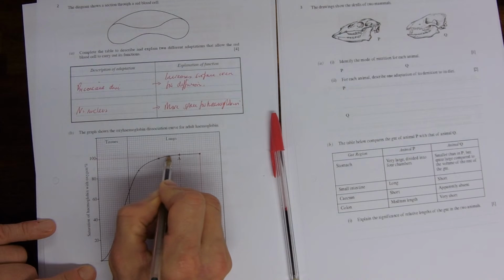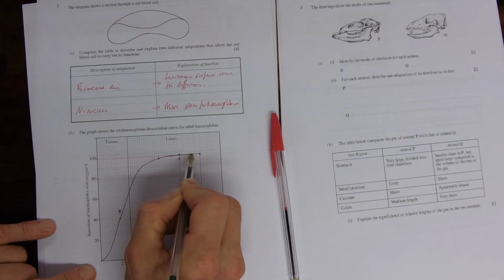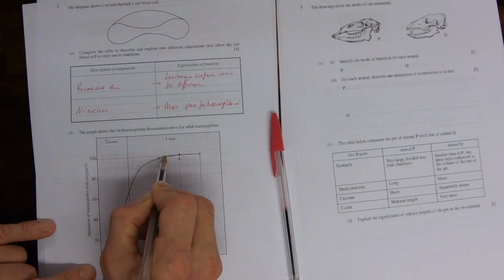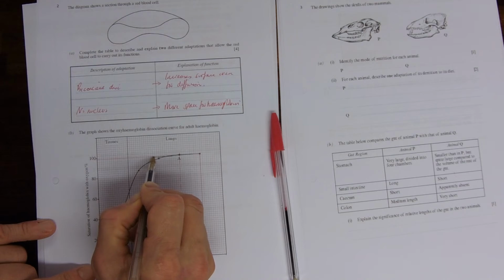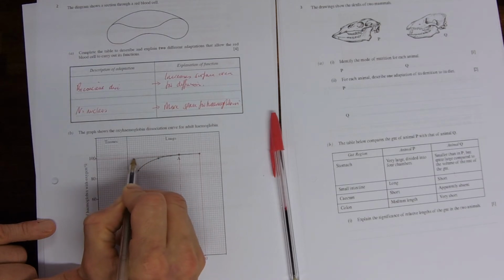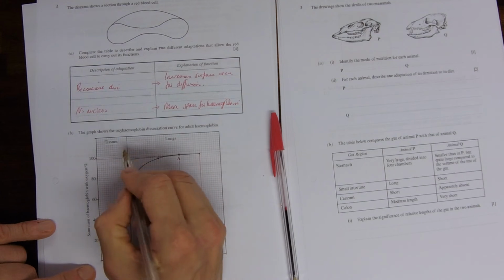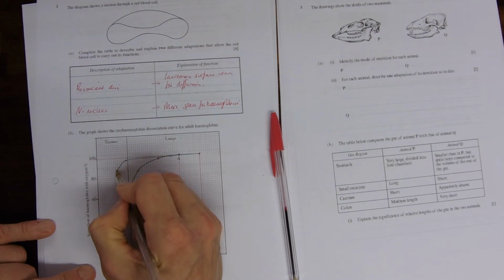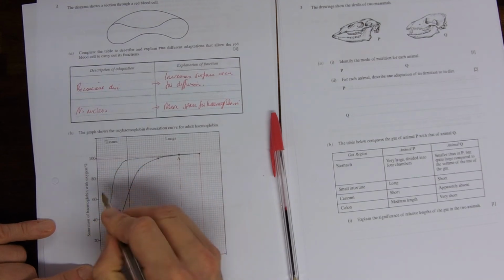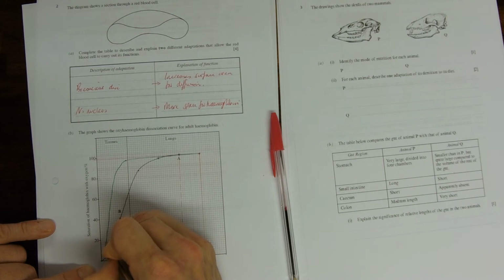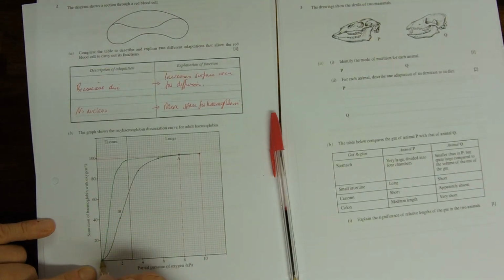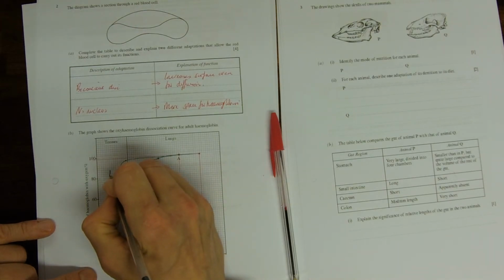So this will start off on the same line at 100, but will be further to the left. Doesn't really matter how far. It just goes, do you know that it's going to be on the left? And it needs to still go through the origin, because if there's no oxygen there, it's going to have no saturation. And we're going to label it L.